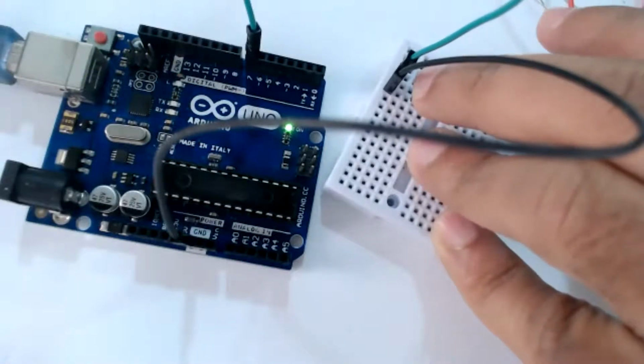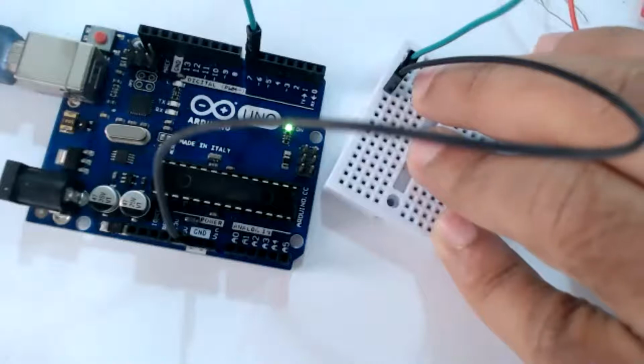When you press, the input value goes to 0, therefore the LED is off.